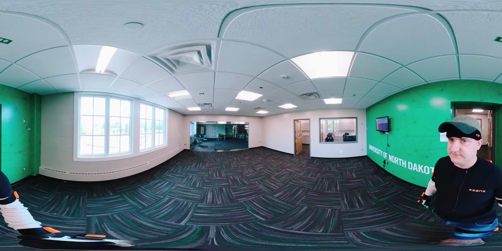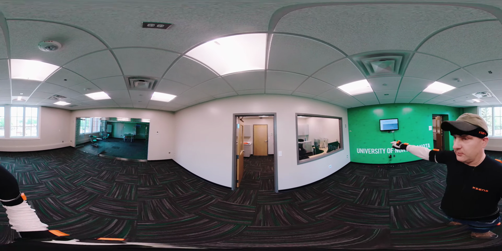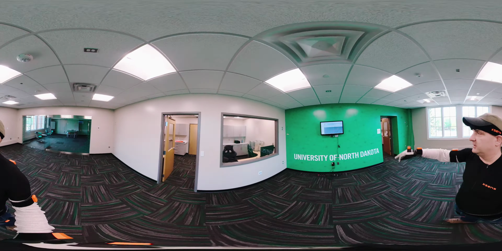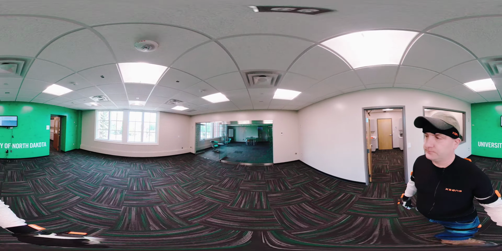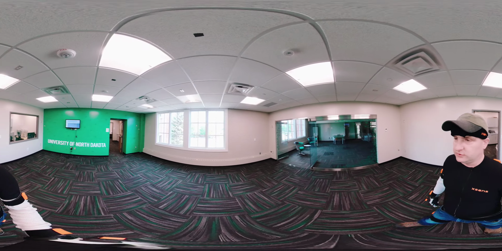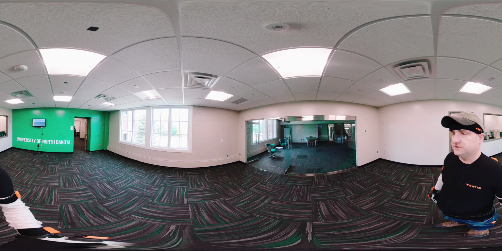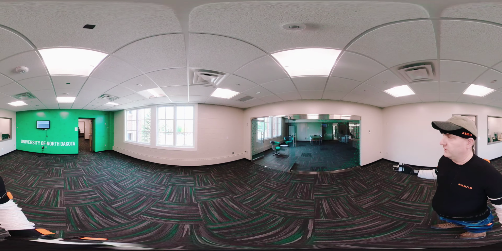And this is our activity space here in the VR lab. As you can see, I'm wearing a motion capture suit. And on the screen there, we can see me walking around. That's capturing my movements in real time. So in this room, we do 3D motion capture. We fly drones in here, control robots, and also do VR activities.